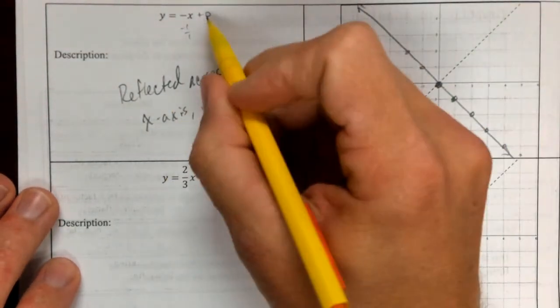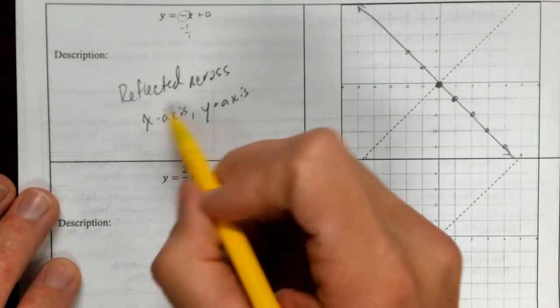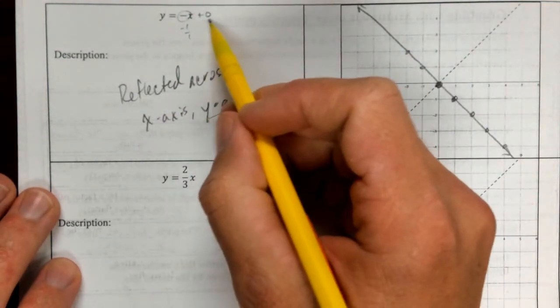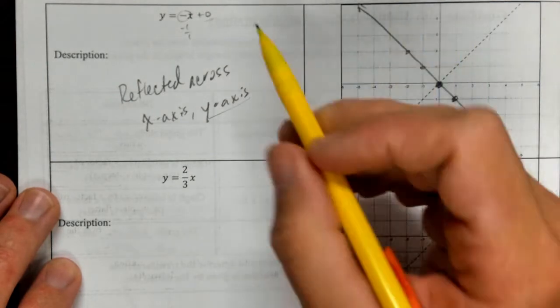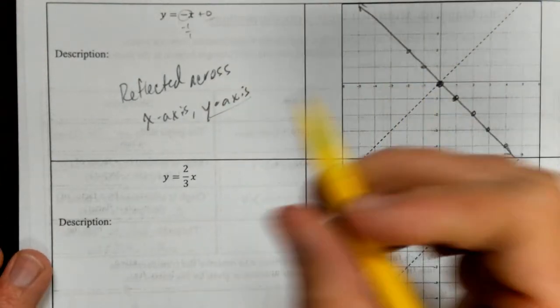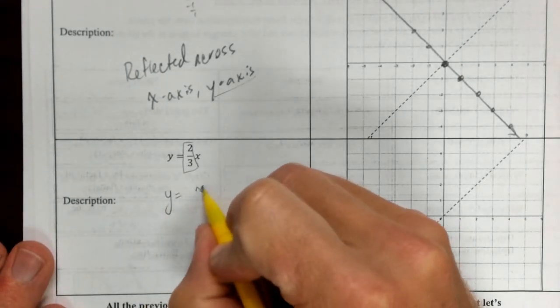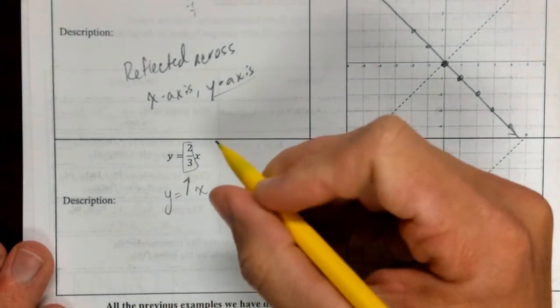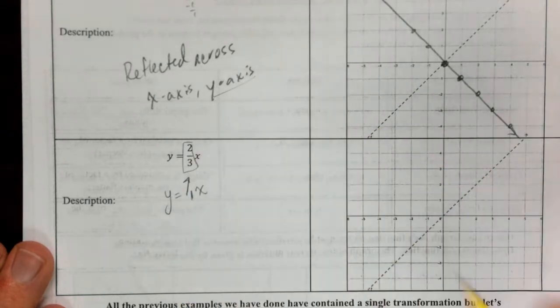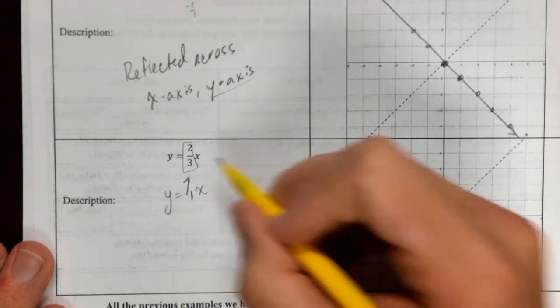Because the sign of my slope changed, it's a reflection across the y-axis, and the y-intercept is still at 0, 0. Same thing. Alright, so let's look at our next example. We have y equals x, and then we changed it to y equals 2/3 x. So this has a slope of 1. This has a slope of 2/3. So my slope got smaller.